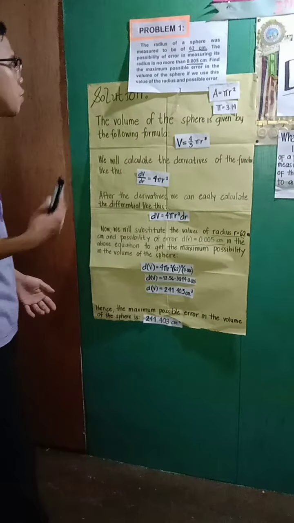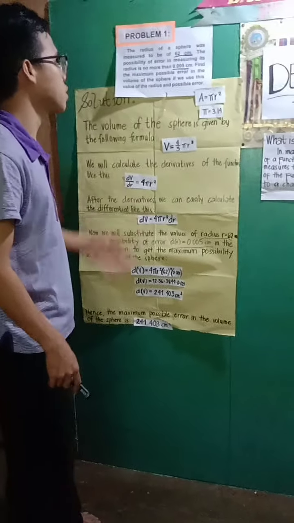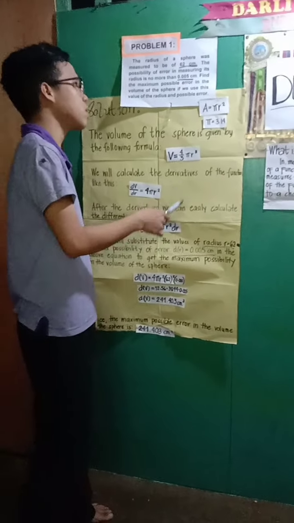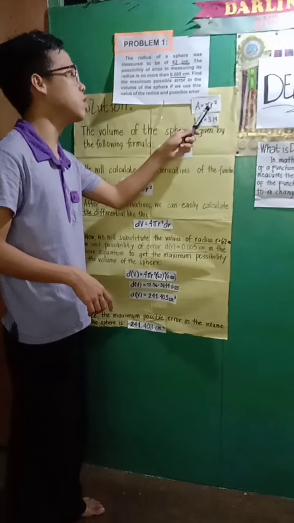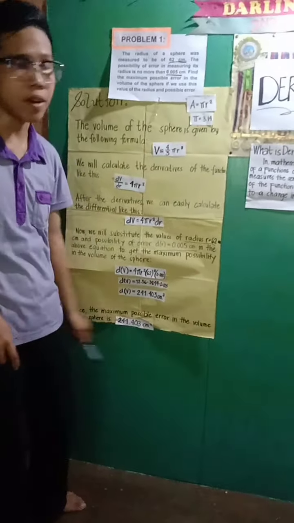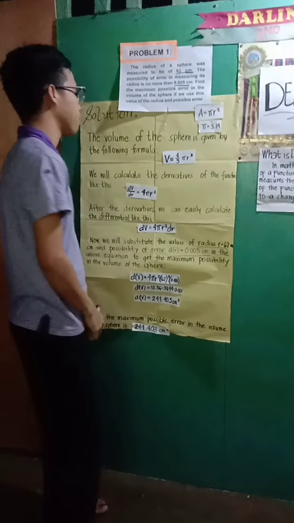First, we find the volume of a sphere, using the formula for the volume of a sphere. The equivalent of pi is 3.14.